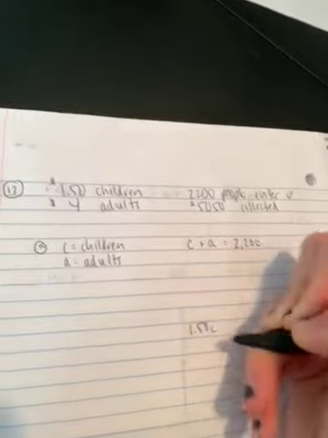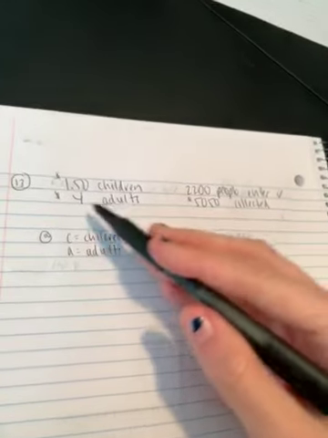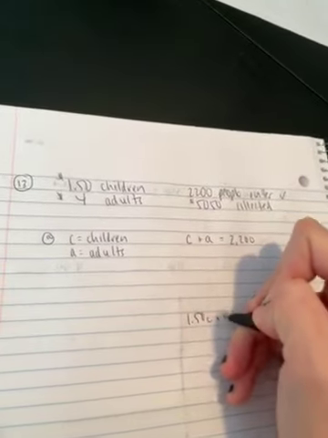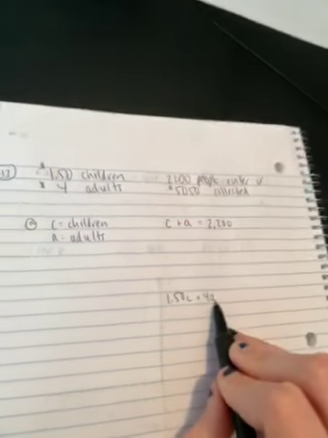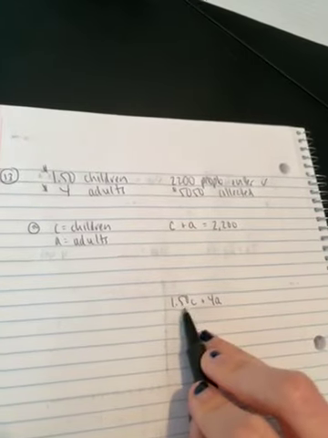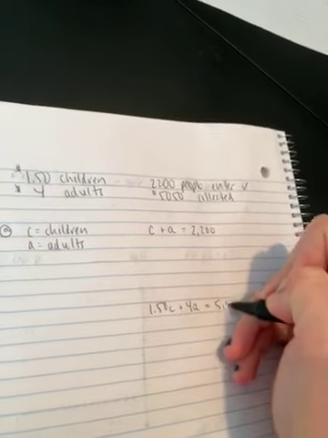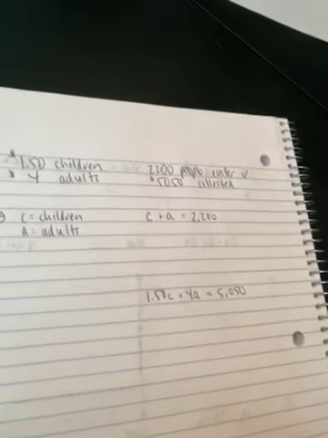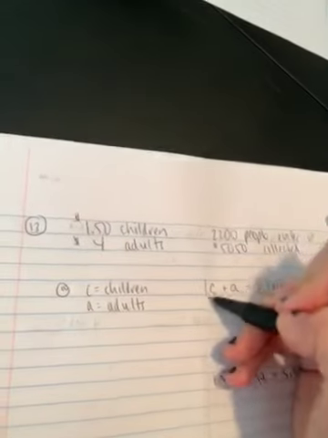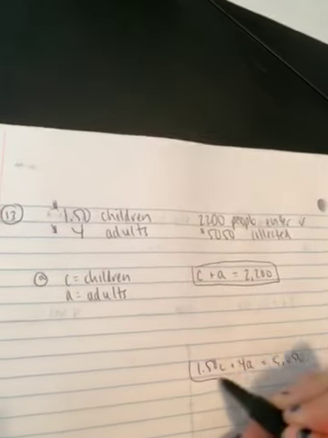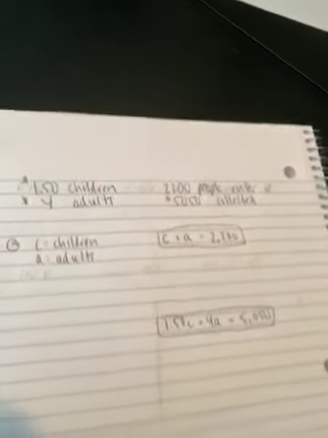So $1.50 C. My adults are $4. So the money I make from the adult sales, if I add the children's sales plus the adult sales, that equals $5,050. Okay? So here are my two equations. So together these two make a system.